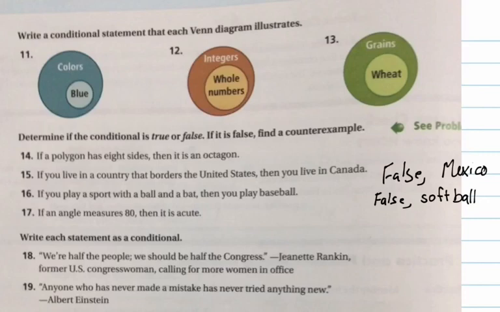You got it. I think that one works backwards too. If you've never tried anything new, then you've never made a mistake, maybe that works. Maybe it doesn't work backwards, because you could be doing something that you always do, but you still make a mistake at it. So that one probably doesn't work backwards.